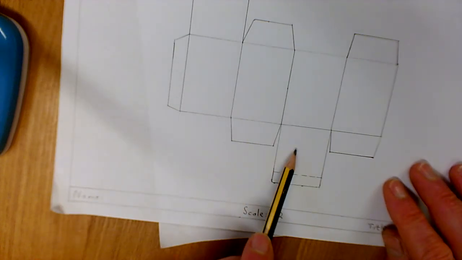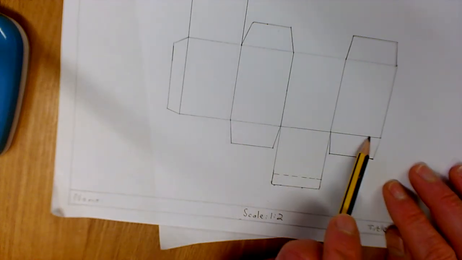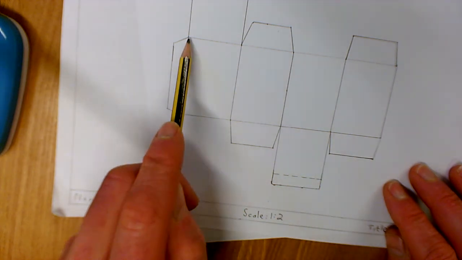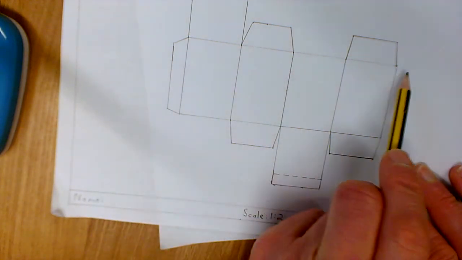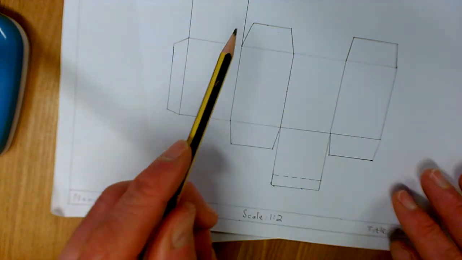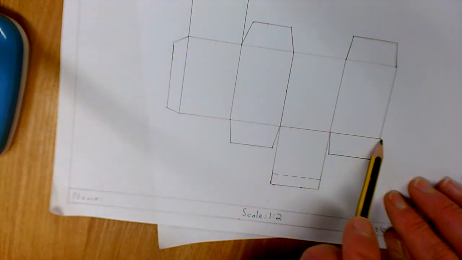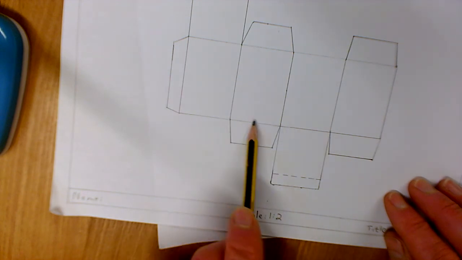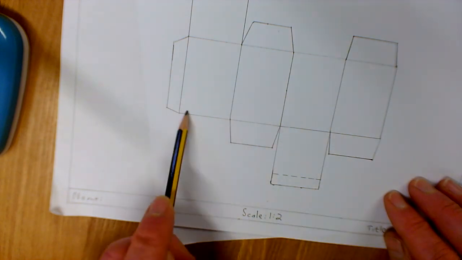Your base. Remember, I do need to change these lines, especially these lines, to dotted lines, because obviously that one needs to be dotted because that's a crease line.